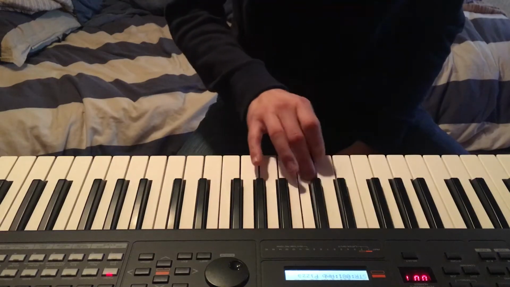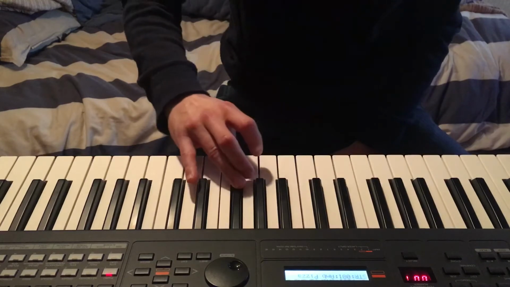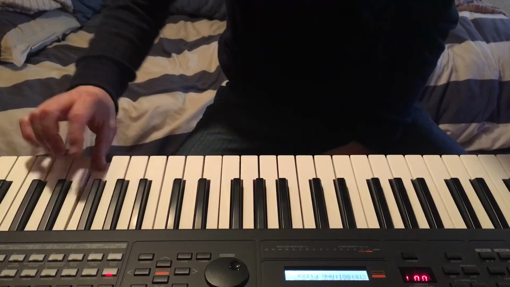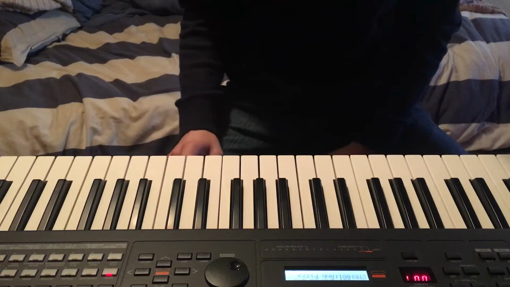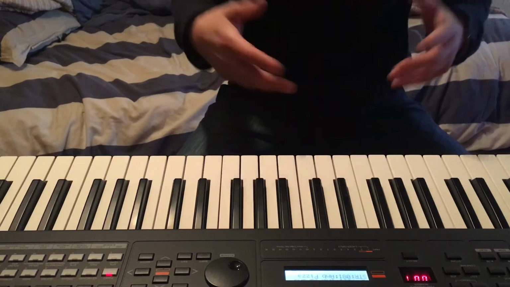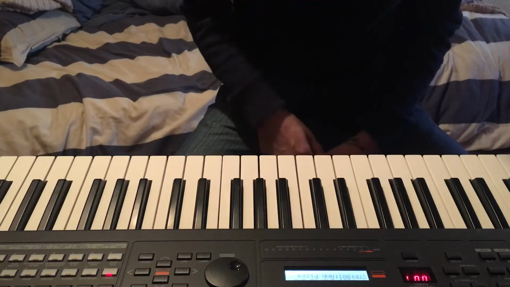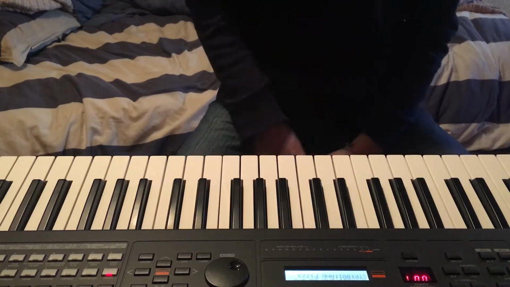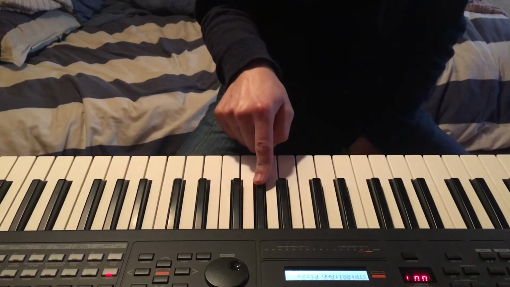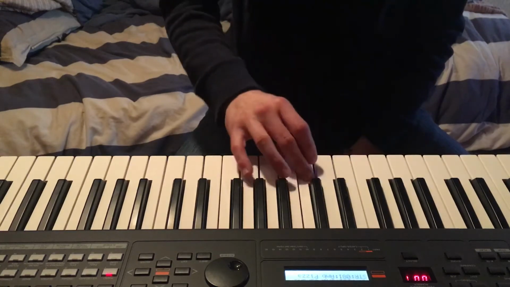1 and 2 and 3 and 4 and 1 and 2 and 3 and 4 and 1. Just because most of our subdivisions are even. That's obviously for 8th notes and 16th notes. This particular concept revolves around adding the sharp 5 to a major scale.